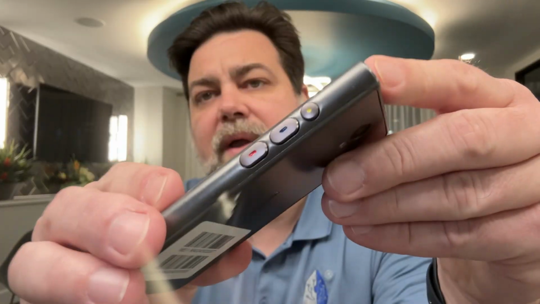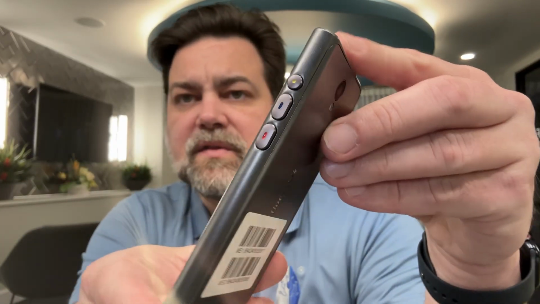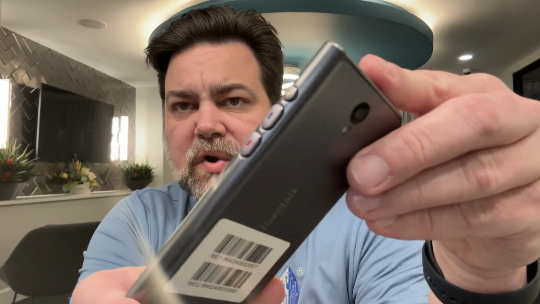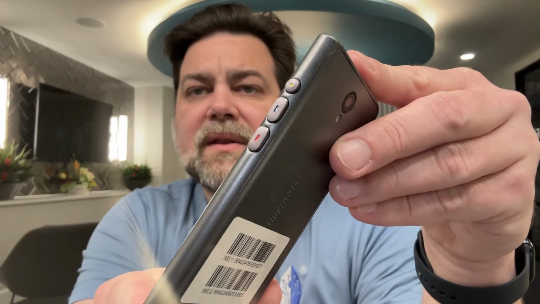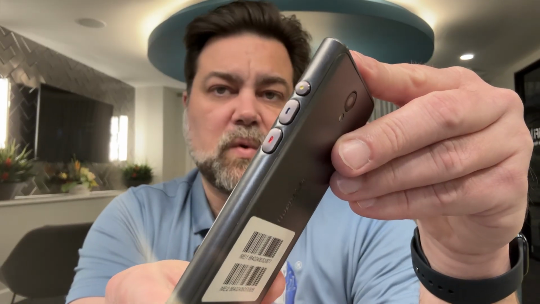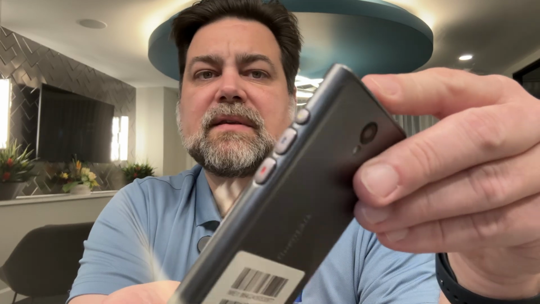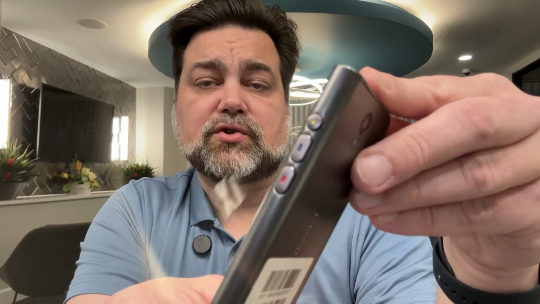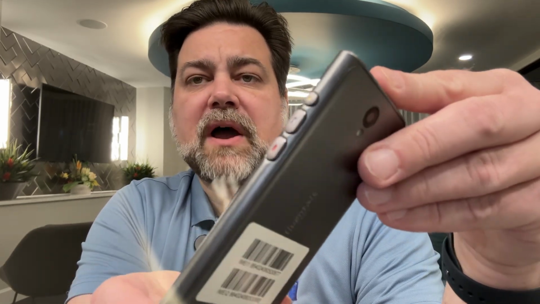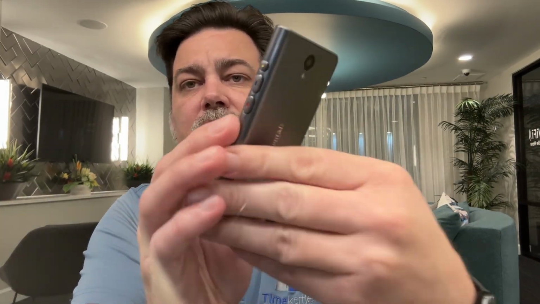And then on this side, we have some special buttons. The yellow button is the power button, right? That's for turning it off and on. The blue button is for the language that we're going to select, that is the language that we want to translate from. And then the red button is the language we want to translate into. So if I speak English, I'm going to select the red language for the red button, and then whatever language I'm trying to translate to listen to in the blue.